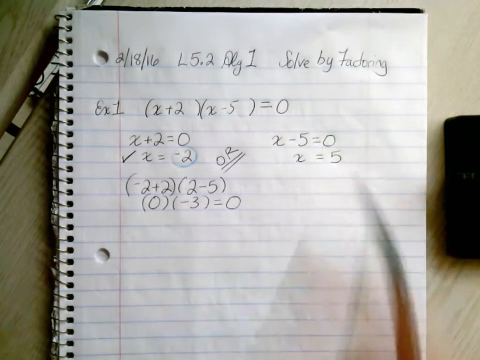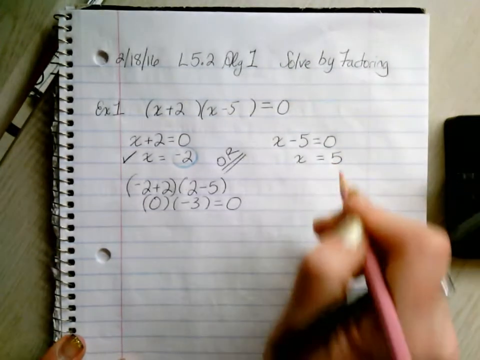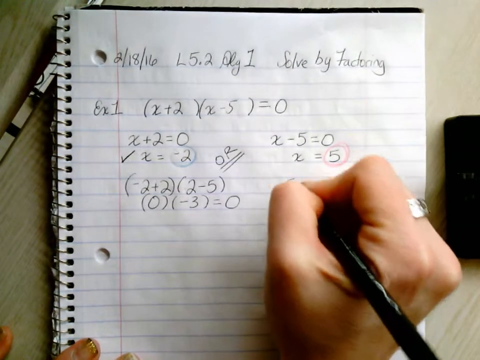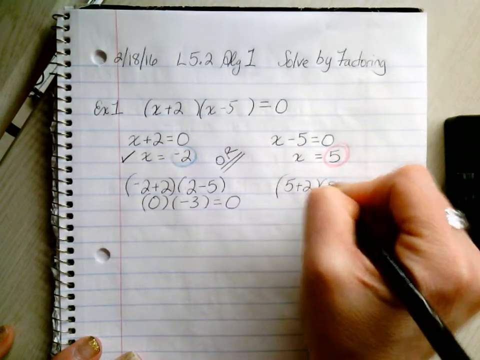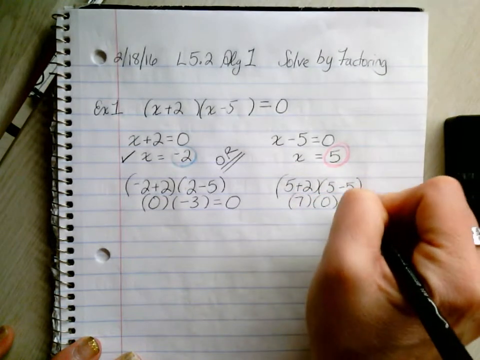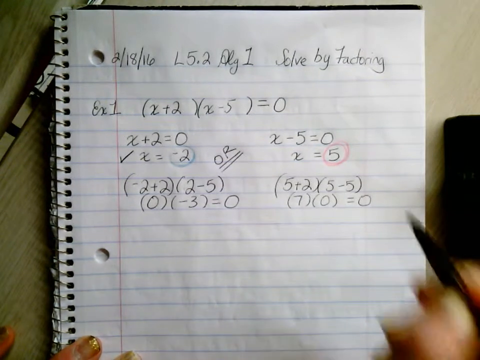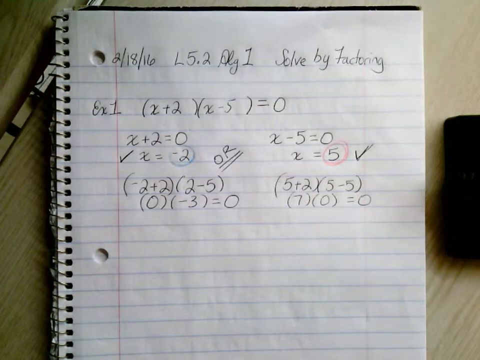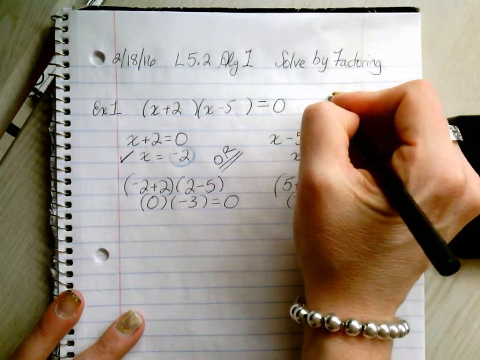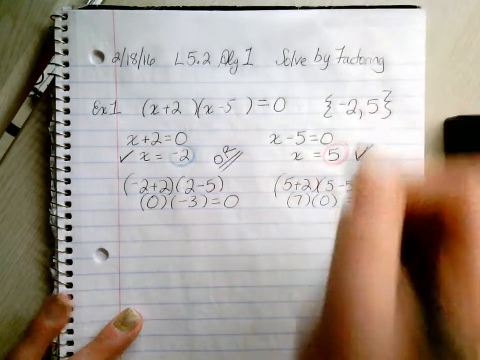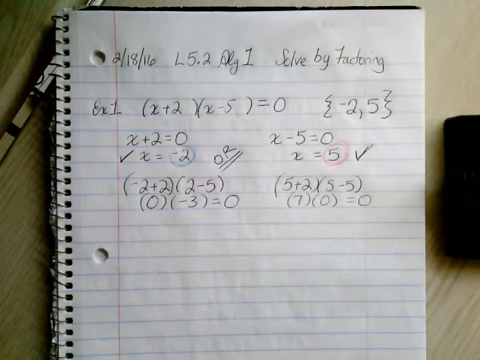How about over here? Let's test this one. We'll test that one. 5 plus 2, 5 minus 5. 7 times 0. Does that equal 0? Yes. Which means that either of these situations would produce a true answer. Okay? So your answer to this is going to be negative 2 or 5. Okay?